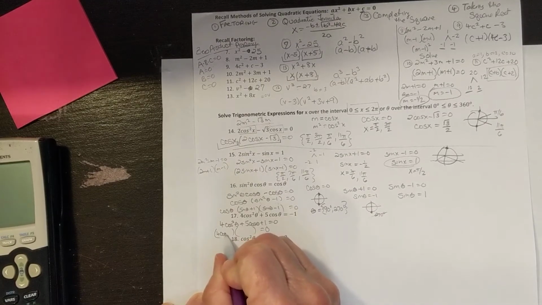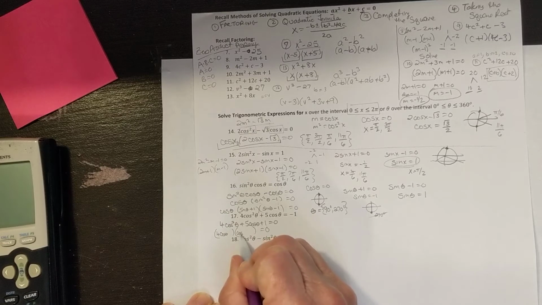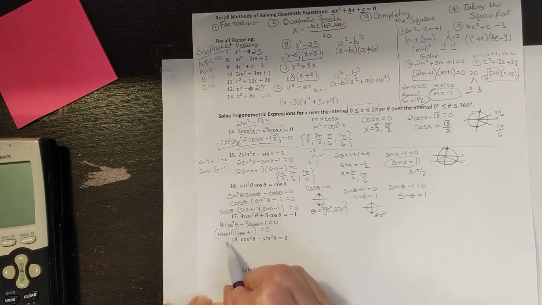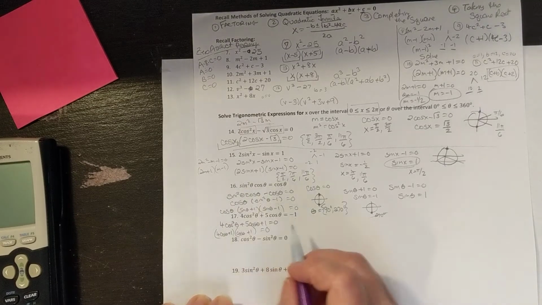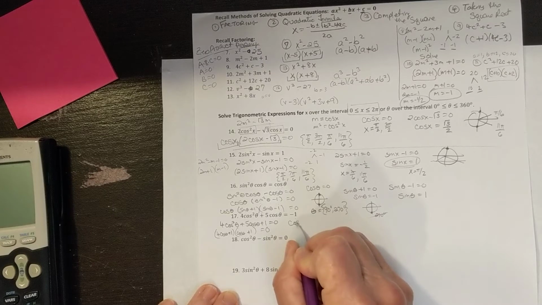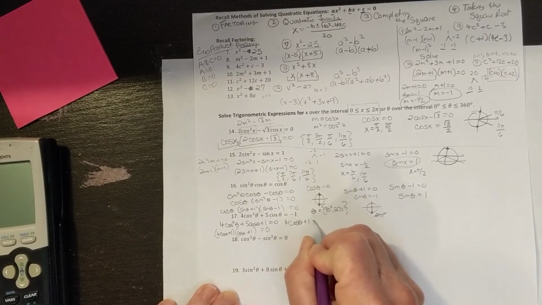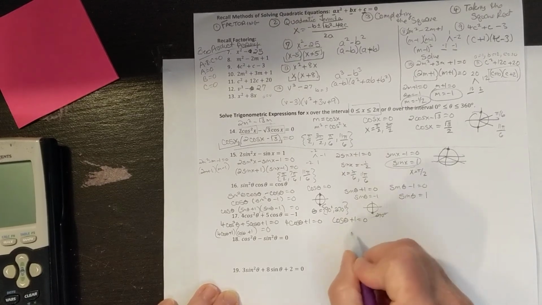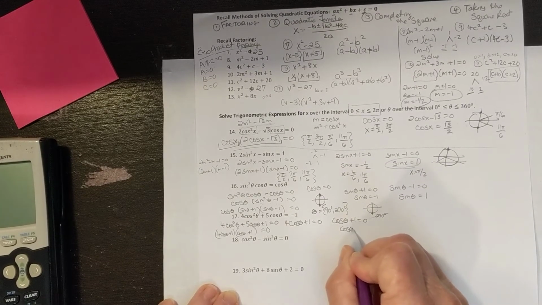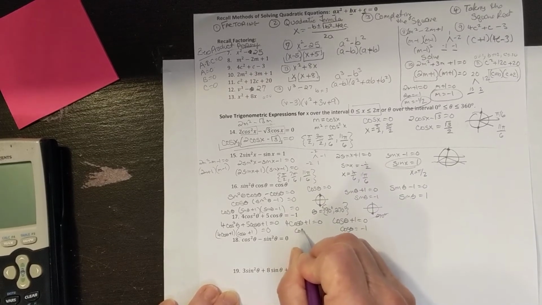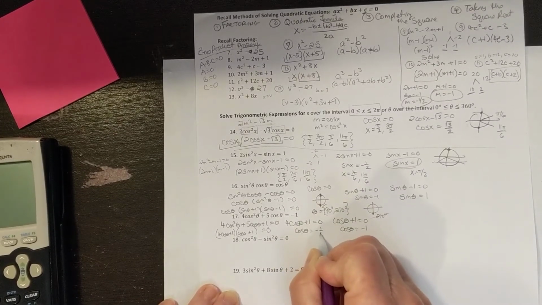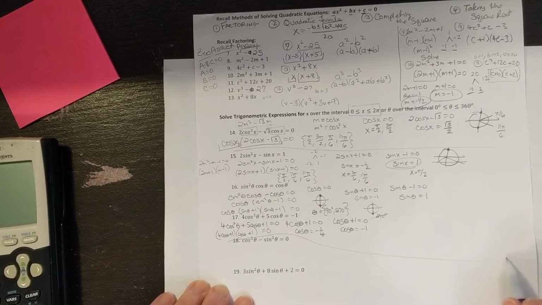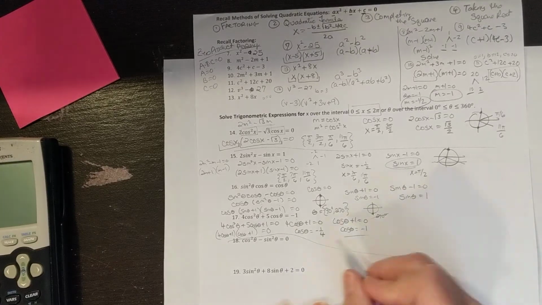This factors into 4 cosine of theta plus 1 times cosine of theta plus 1. Let's see, 4 cosine squared of theta plus 5 cosine of theta plus 1. Okay, so this will be true when 4 times the cosine of theta plus 1 is 0, or the cosine of theta plus 1 is 0. So this will be true when the cosine of theta is negative 1, or when the cosine of theta is negative 1/4.